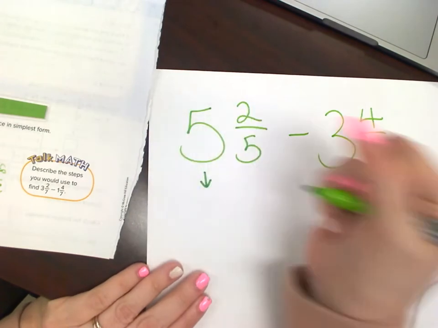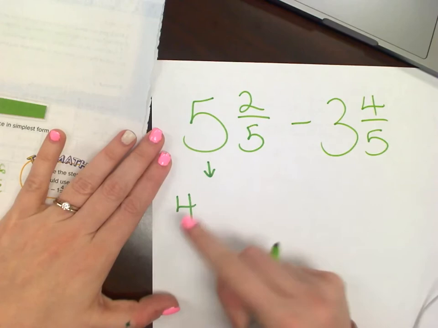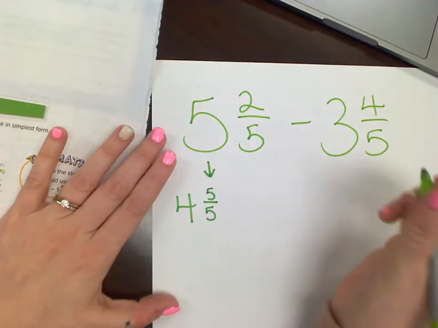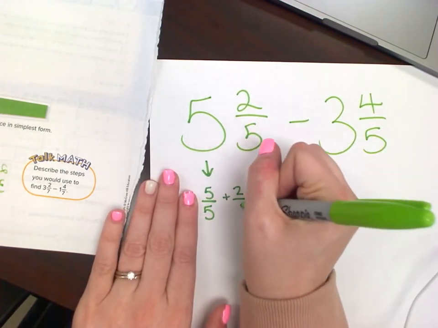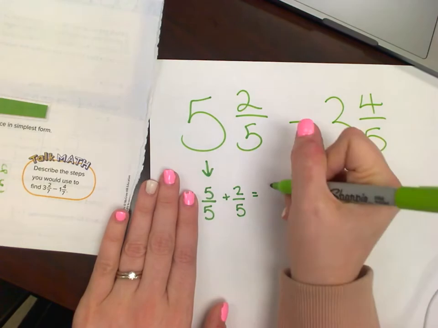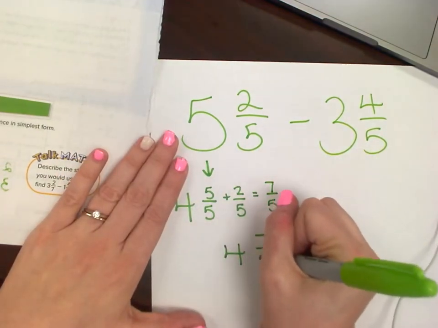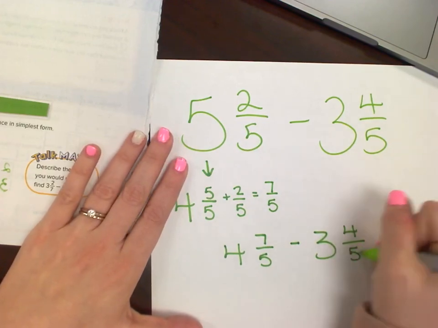So we've got to turn to this 5. We need to break it apart. We're going to turn this 5 into 4 5/5. So we're going to take the 5/5 part and add it to the 2/5. When we do that, we have 7/5. So this becomes 4 7/5 minus 3 4/5.